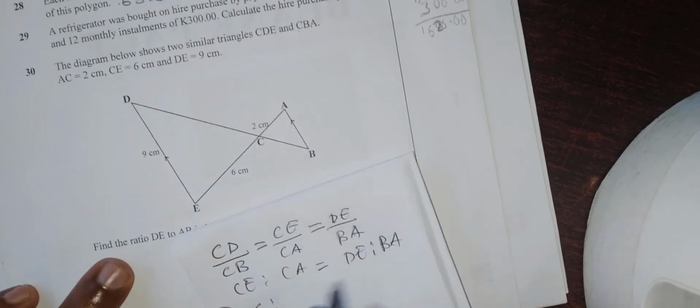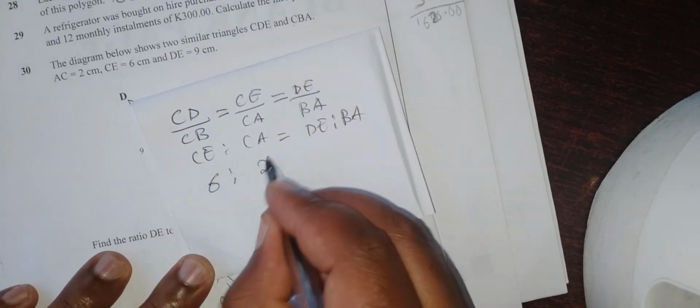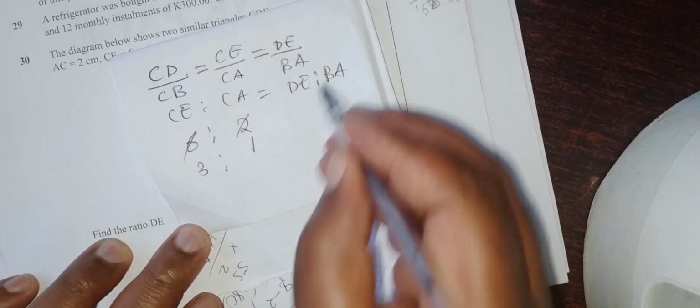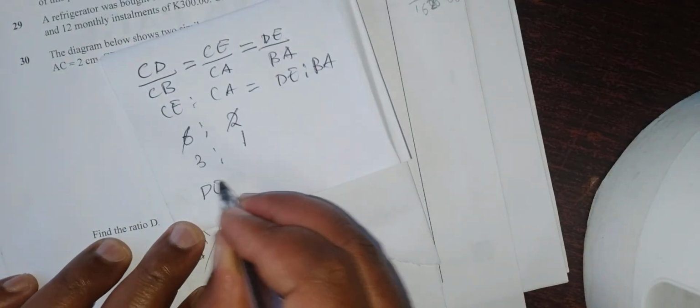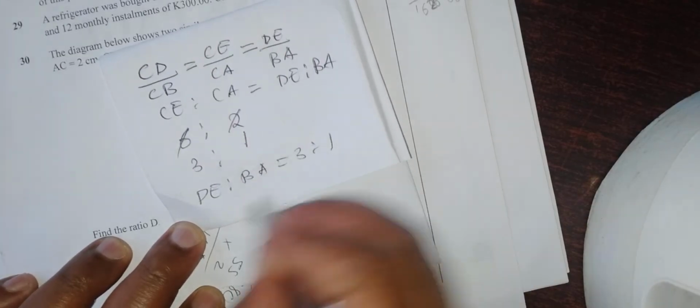And what is CA? 2. Then you reduce this: 2 here is 1, 2 here is 3. So DE to BA is equal to 3 to 1. That is your answer.